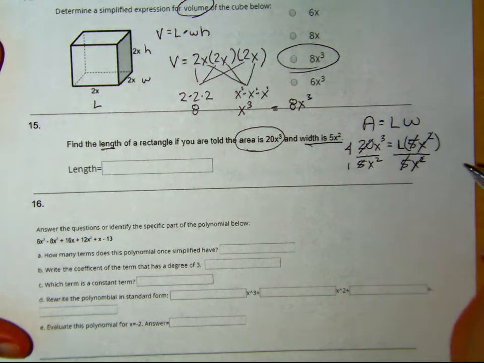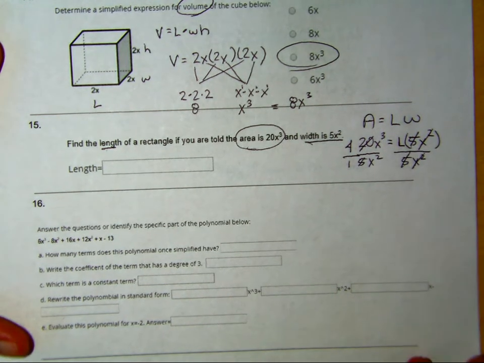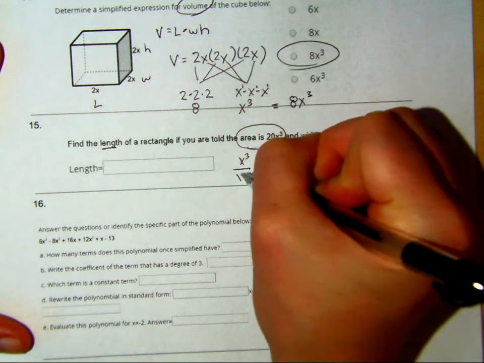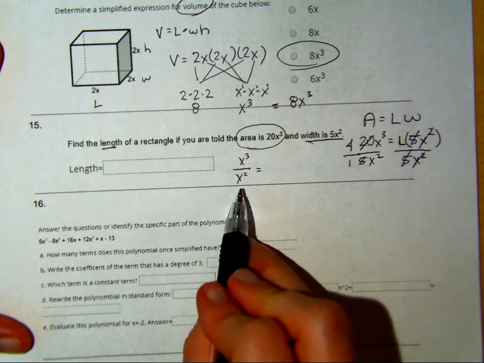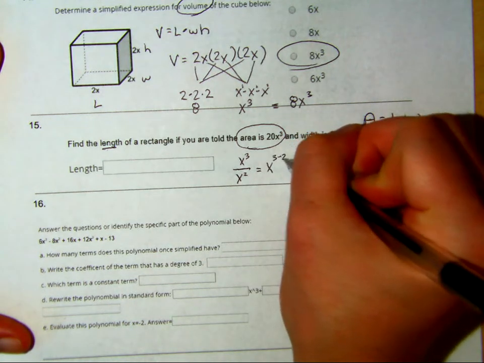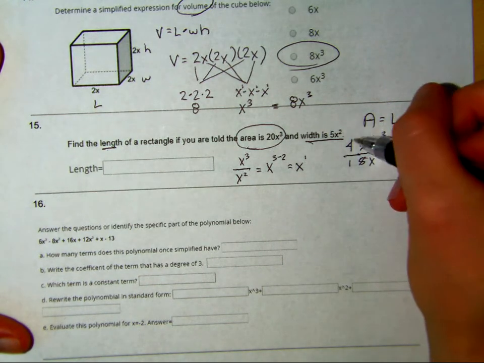And then, let's see, right here we have x to the third divided by x squared. If we use our exponent rules when we divide, we actually subtract, right? And so we just end up with x to the first or just x. So your final answer, right, you have both of these. Your final answer is going to be 4x.